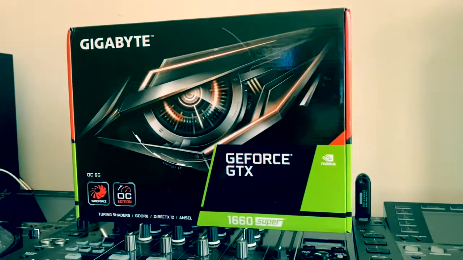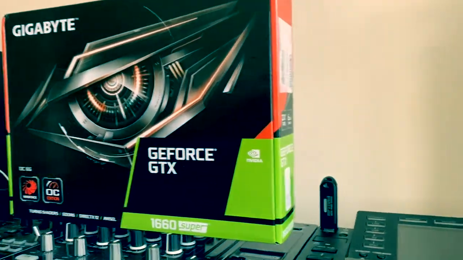We were able to pick this one up for £241.18, or for you Americans again, $302.18, which I thought was a fairly decent price. And that's the reason that we've gone for the Gigabyte GeForce GTX 1660 Super as our graphics card.